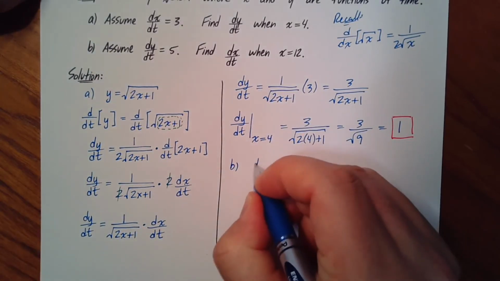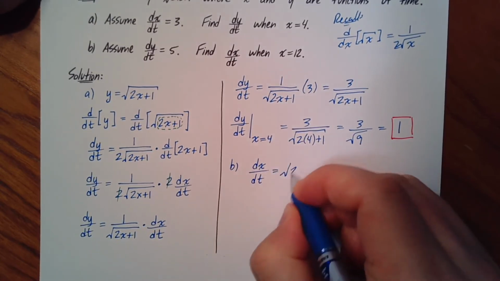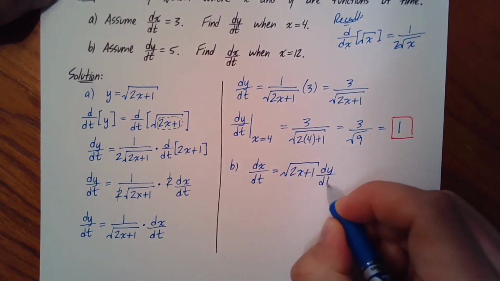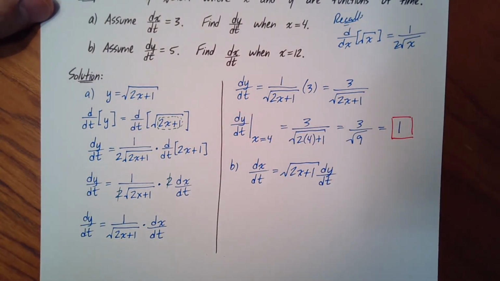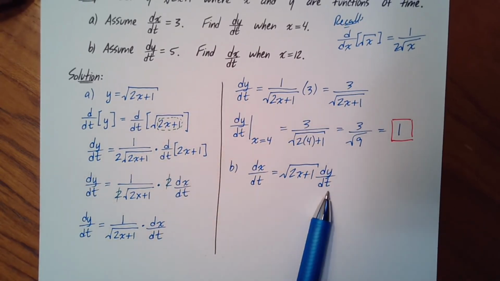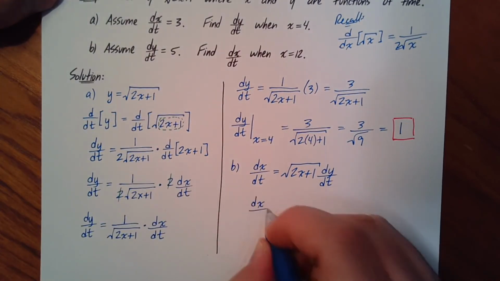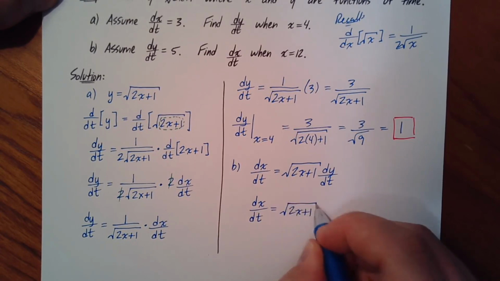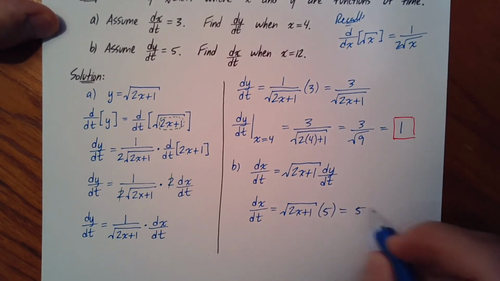So if you do that, what you're going to get is dx dt is equal to the square root of 2x plus 1 multiplied by dy dt. All right, but we can go a step further now. Let's use the information we're given here. We're assuming that dy dt is equal to 5. So let's actually substitute that in now. So dx dt is the square root of 2x plus 1 multiplied by 5. So really we're just going to get 5 times the square root of 2x plus 1.